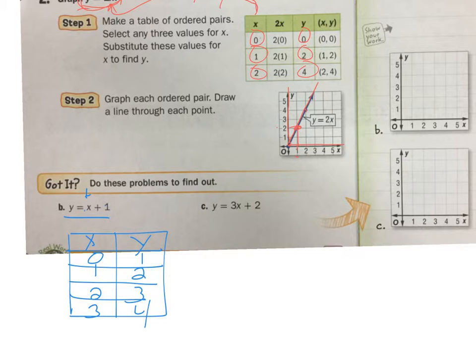Now I'm going to graph it. All right, x is 0, y is 1, so my first point's right there. X is 1, y is 2, so it's that one. X is 2, y is 3, x is 3, y is 4. I connect the dots, and it's going to be a linear straight line right through there. Okay?